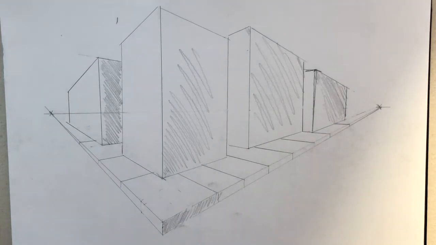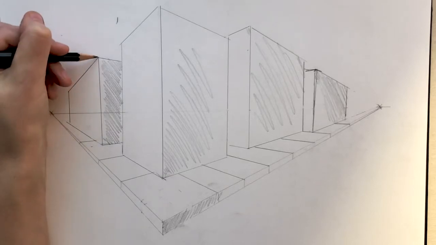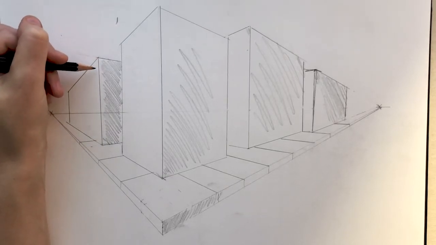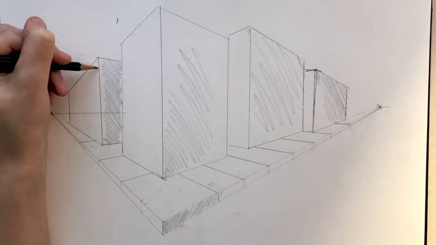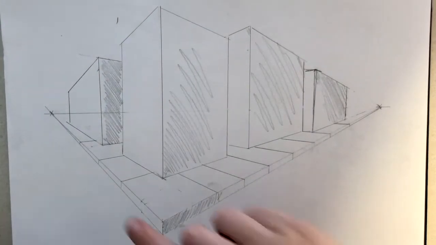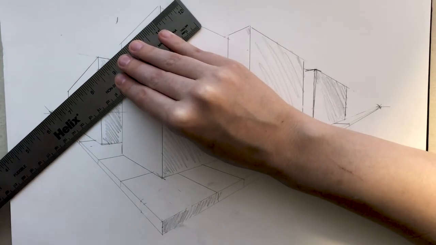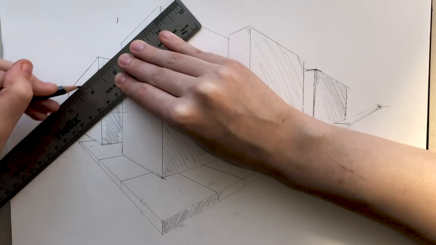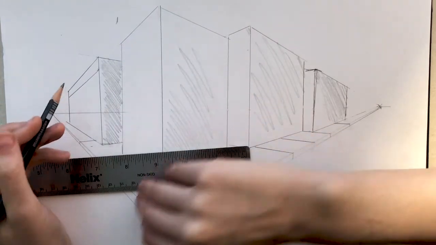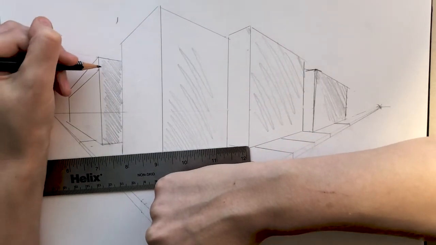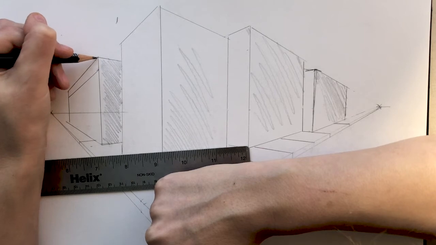You can do other things with your buildings, like put architectural details on them, and those are also going to relate to these vanishing points. So if I wanted to put something like a frieze at the top of this building here, I just go like this to this vanishing point, and then I might want to have a bit of a flat point here.